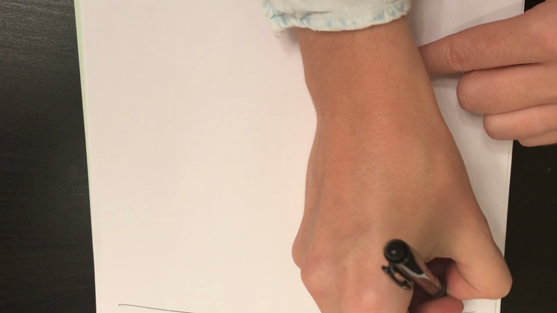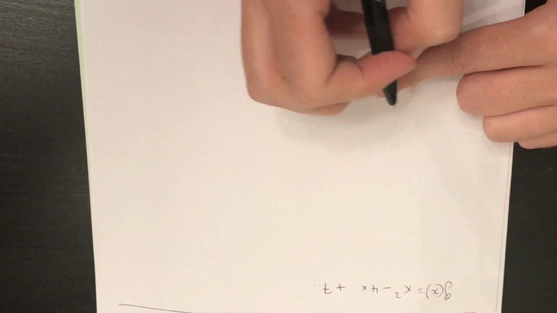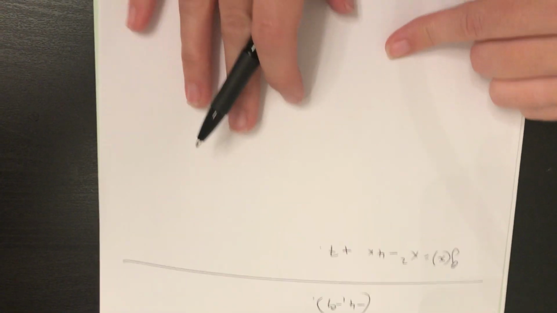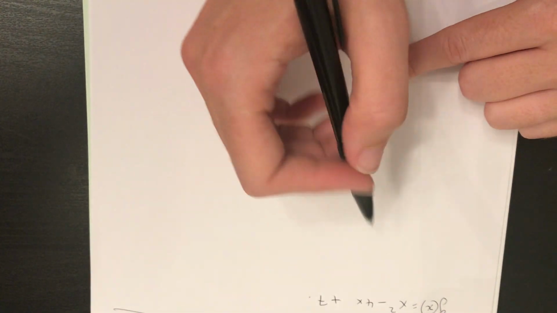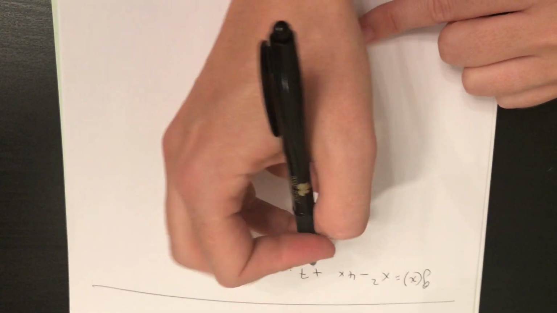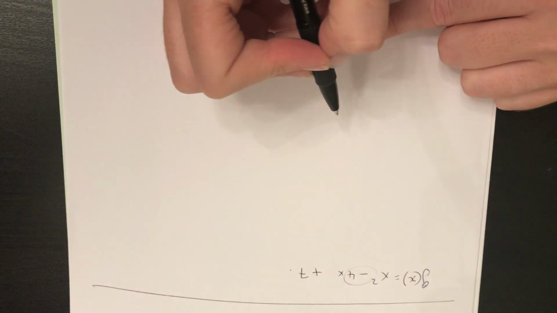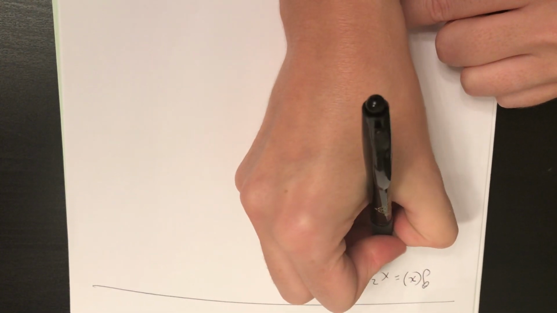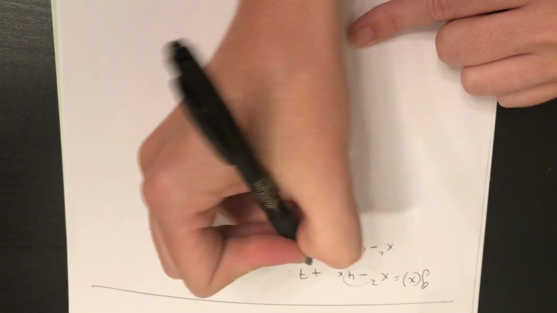So if we had another function and it looked like this. As I said, I'm only just doing the method here, just practicing the method, not going into any detail as to why this happens or how it happens. So I take the coefficient, I halve it and square it. So I end up with x squared minus 4x.